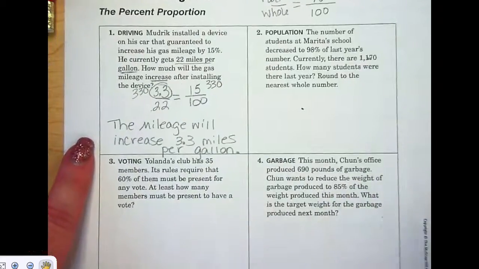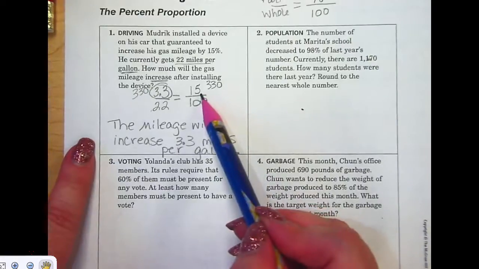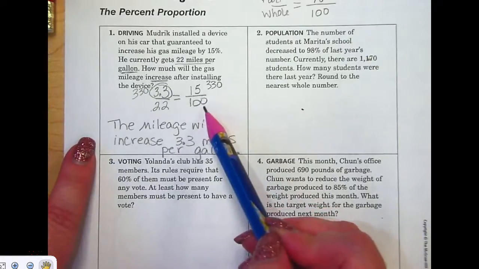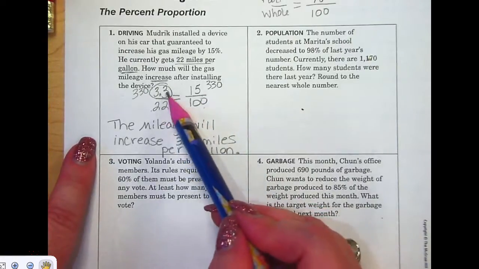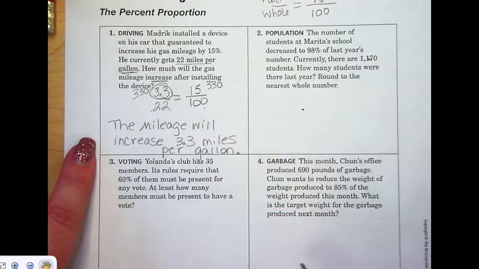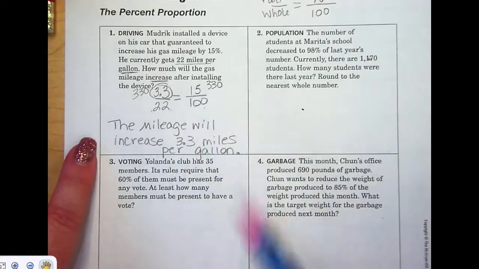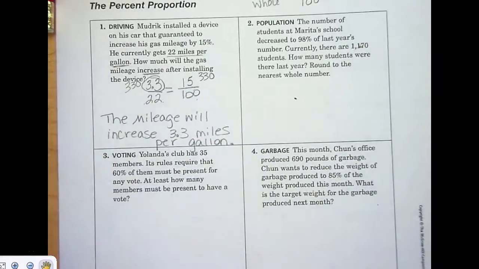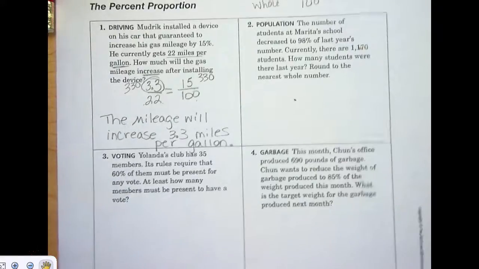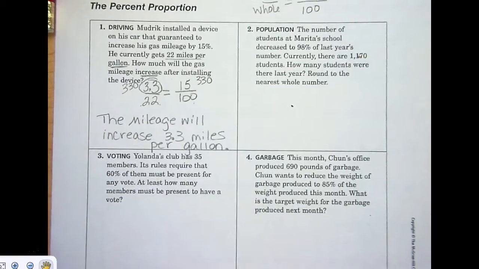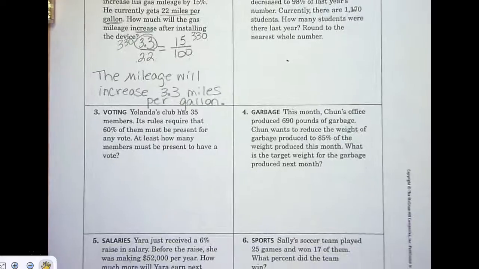And that makes sense, right? 15% is not a lot out of the whole, and so 3.3 is not a lot out of 22, right? It's less than half. This is a lot less than half. So that makes sense. A lot of working with this percent proportion is making sure that your answer makes sense after you put it into a sentence form.